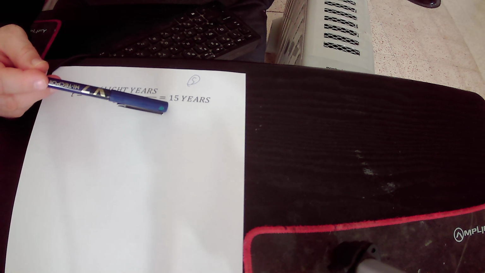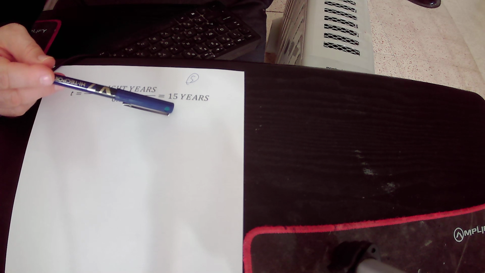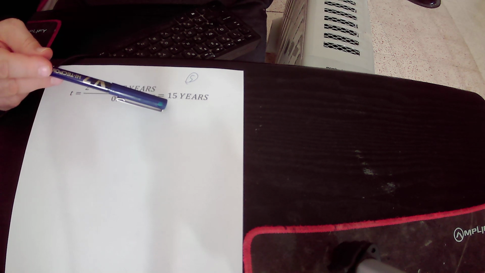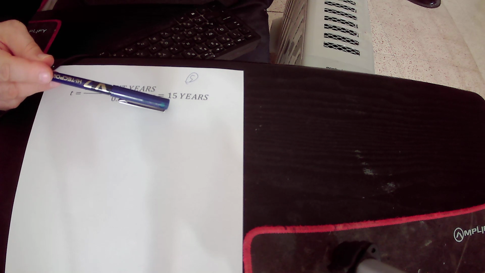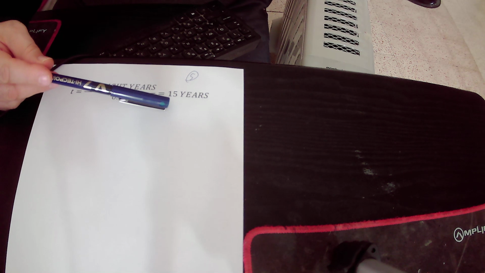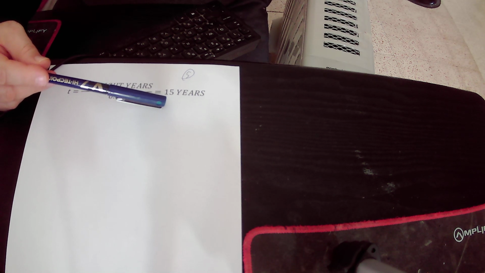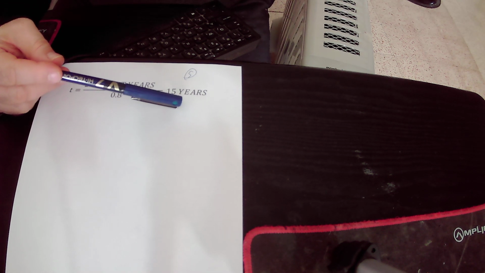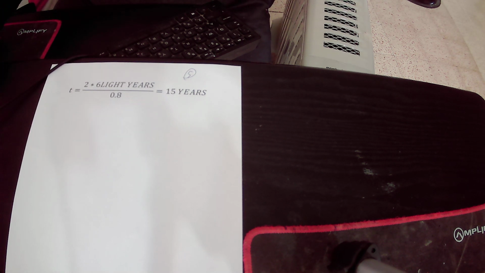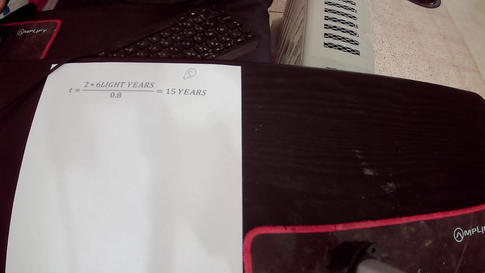that has passed for the whole journey from the point of view of the brother that is traveling in space towards the star Epsilon. So the total time that has passed is the same result as the previous analysis from the point of view of the brother on Earth. The total time that has passed is 15 years only. Okay, thank you very much.